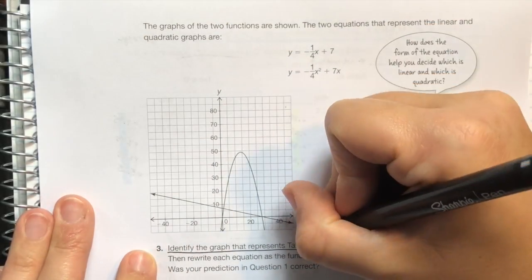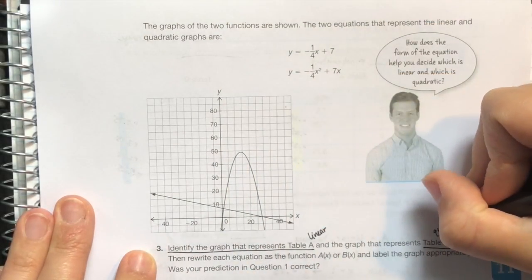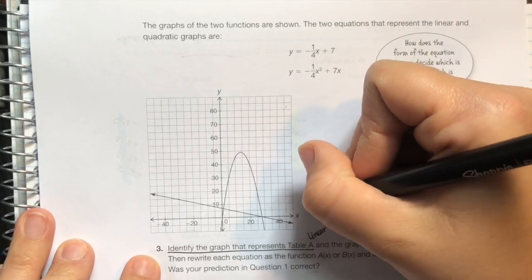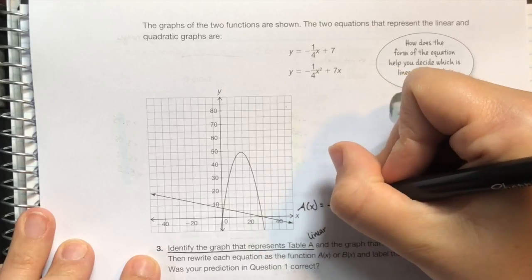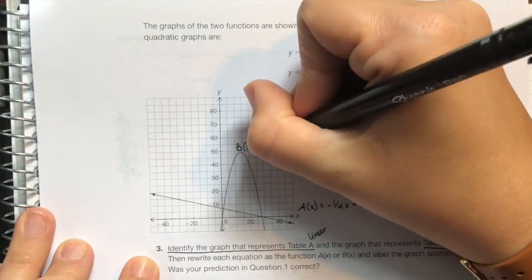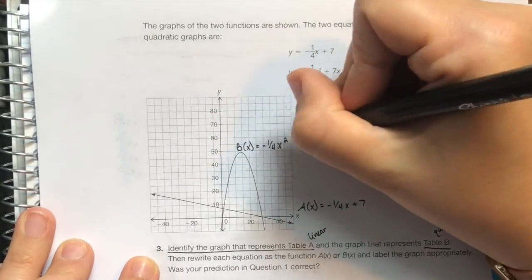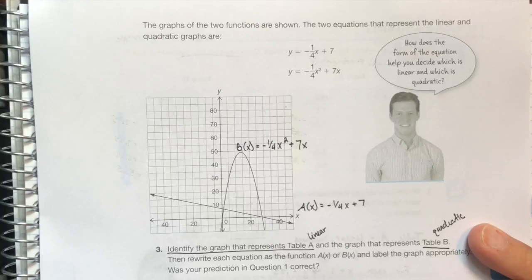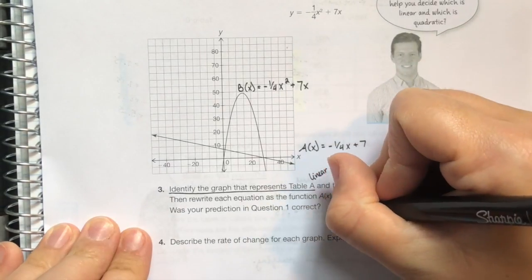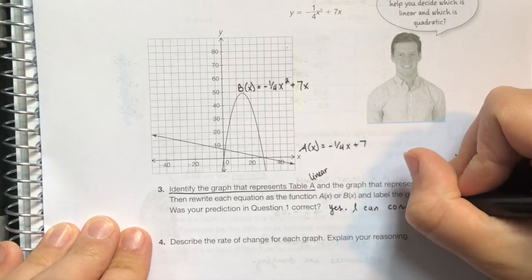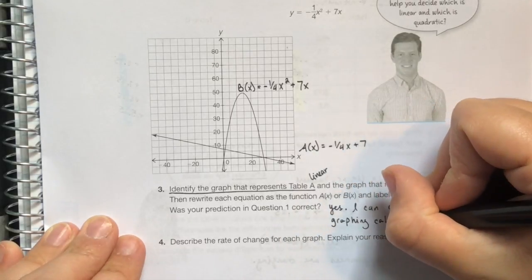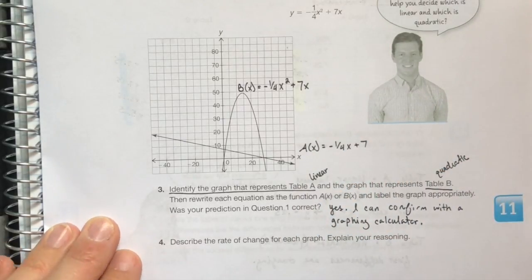And we're discussing the graphs of the two functions. So first of all, I want to identify the graphs that represent table A and table B. Obviously, table A was linear. Table B was nonlinear. So the functions are going to reflect that as well. The linear function does not have any exponents, while the nonlinear function does have exponents. So I can also confirm this in my calculator if I wanted to graph both functions one at a time, see which one appears first, and that would also confirm those graphs for me.